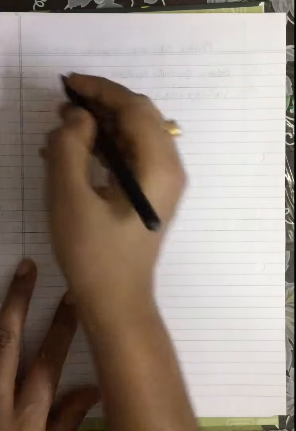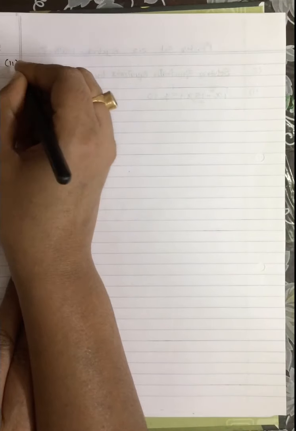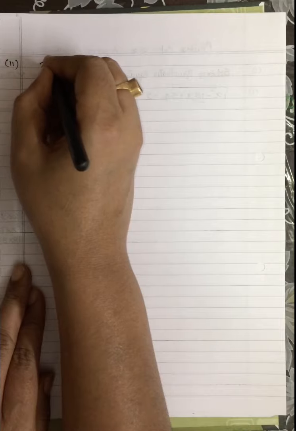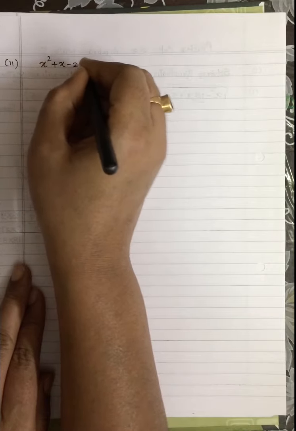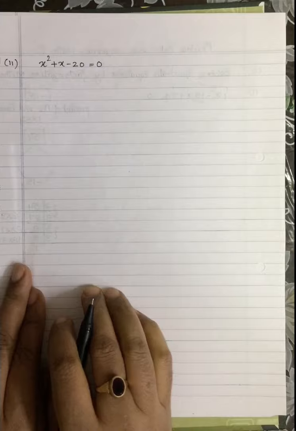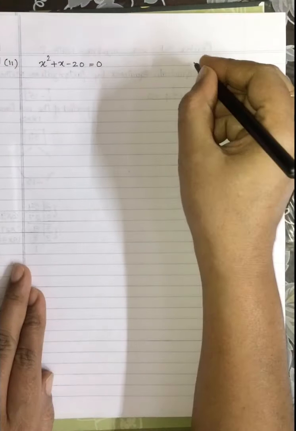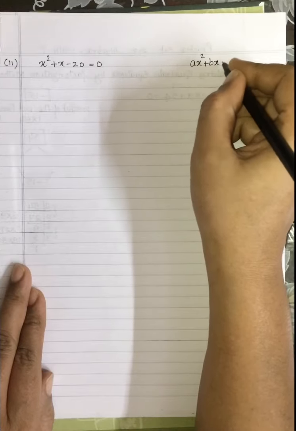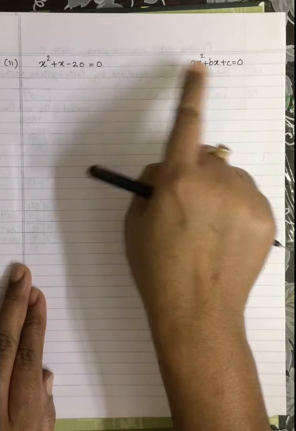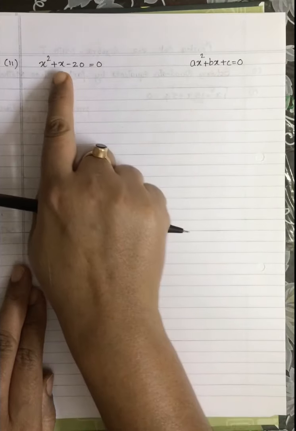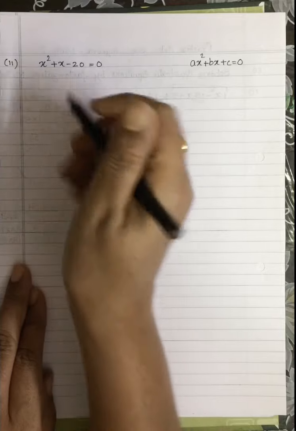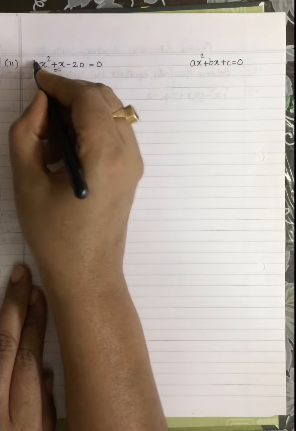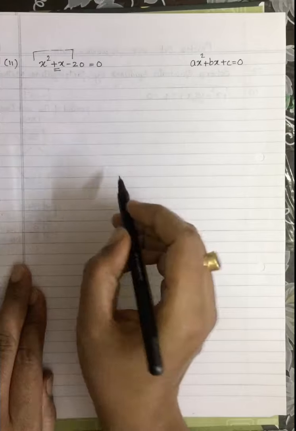Let us solve it again in the same manner. The second question is x square plus x minus 20 is equal to 0. First see whether it is in the manner of the general form ax square plus bx plus c is equal to 0. If it is in the similar manner, then continue doing the next step. The middle term and the end terms you have to see.